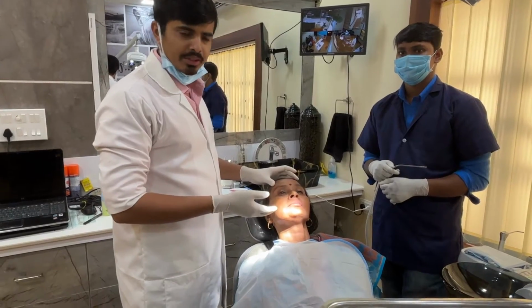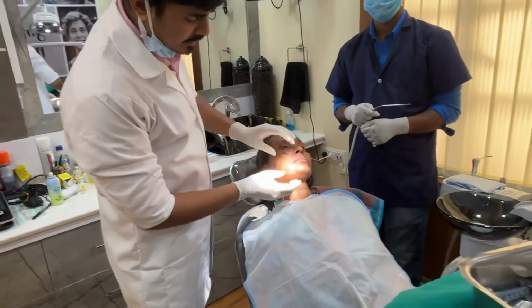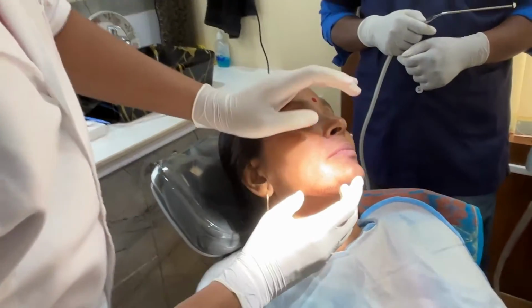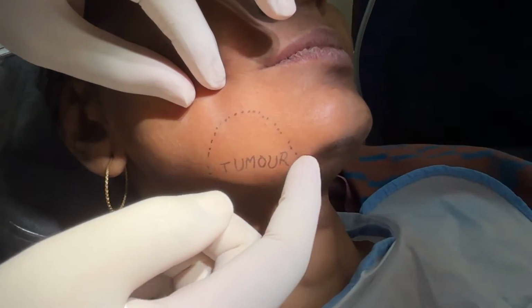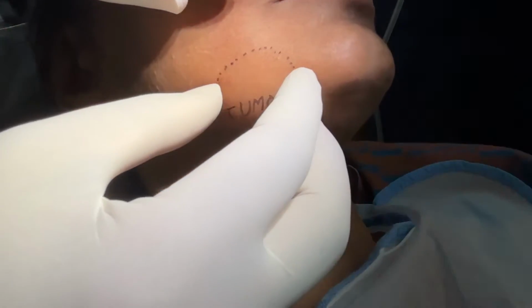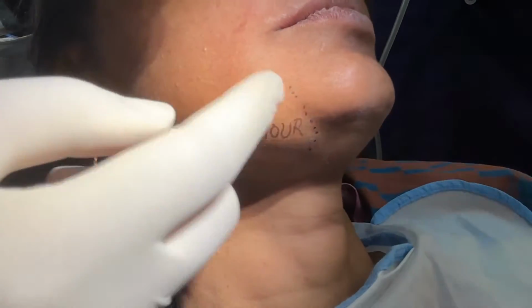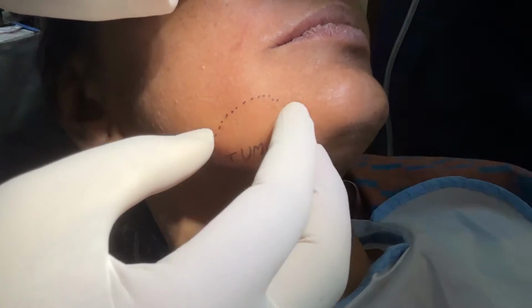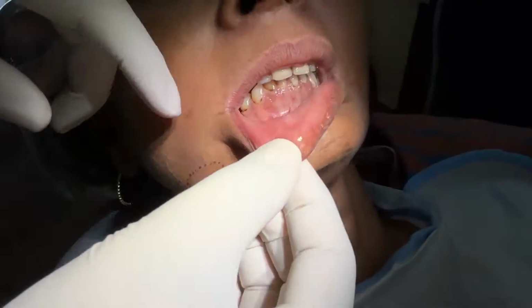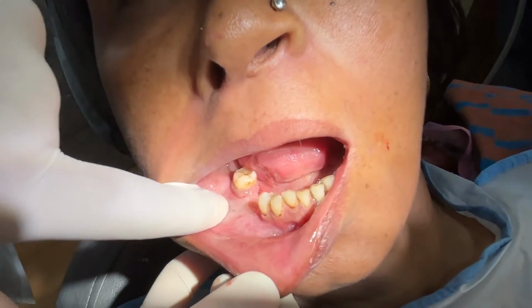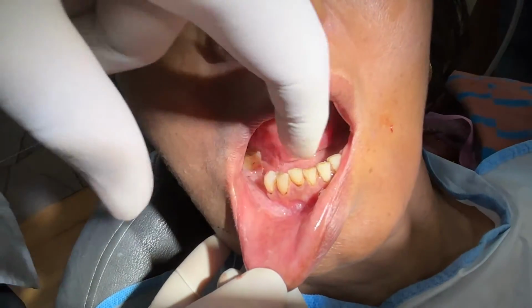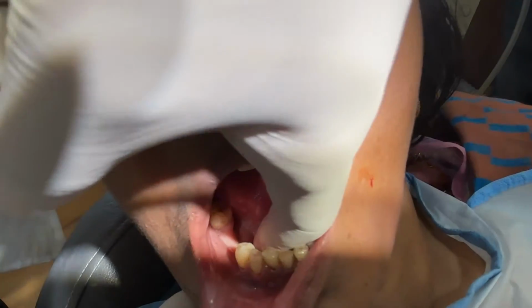So we have this patient who has a tumorous mass on the right side of the mandible. I have marked the area, as it cannot be visible properly through the skin. This is the area I can palpate. This is a tumorous mass, and intraorally there is buccal cortical expansion, and also lingual expansion.